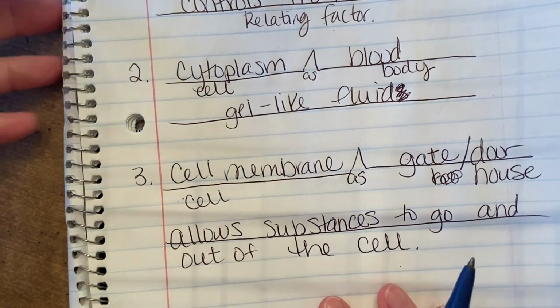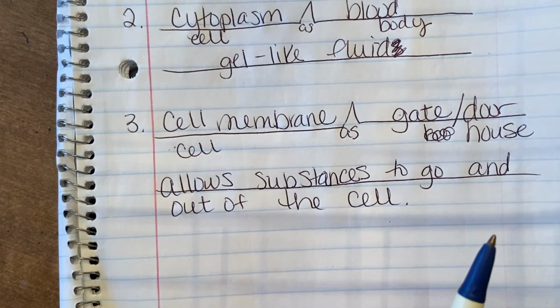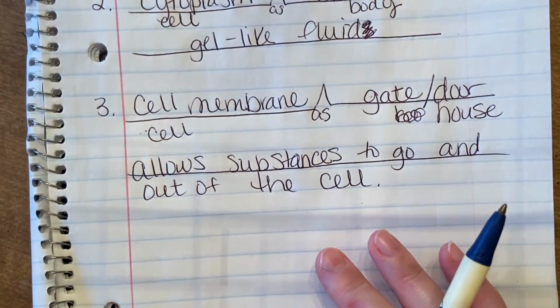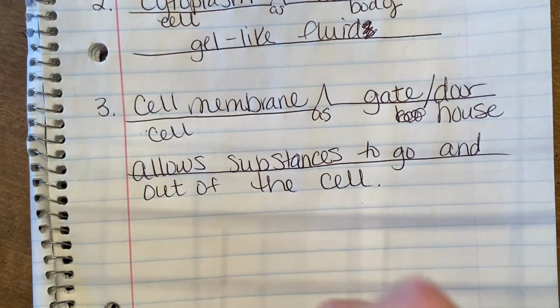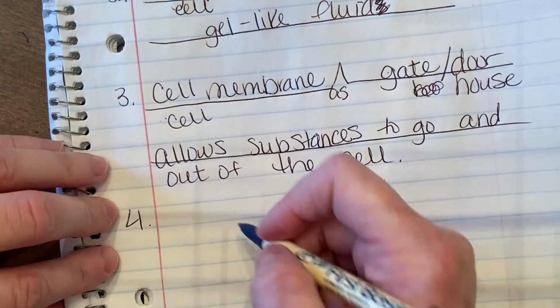needs. Okay? Like your cells in your body need oxygen. Okay? So when the oxygen meets your cells, it's going to go through the cell membrane. Okay? And then the carbon dioxide, which is your waste, is going to leave the cell through the cell membrane. Okay, 4th one, mitochondria.